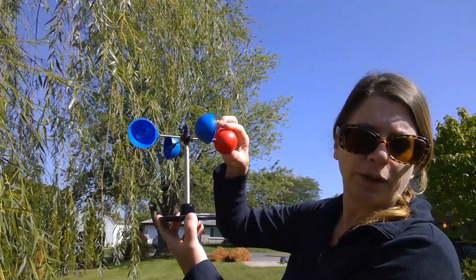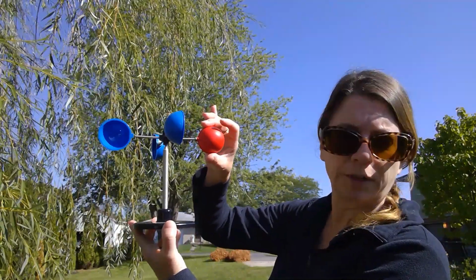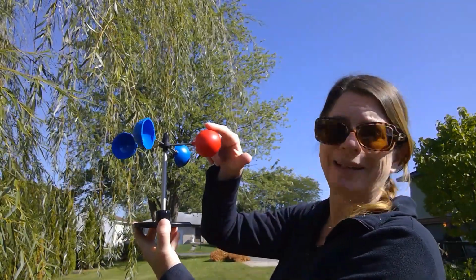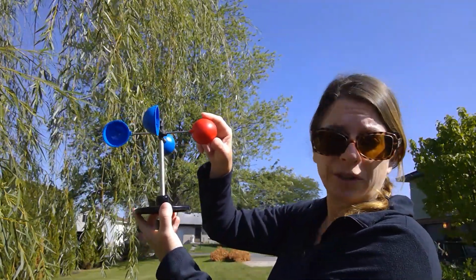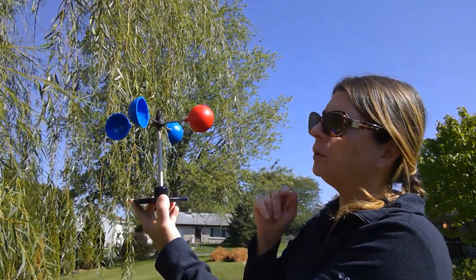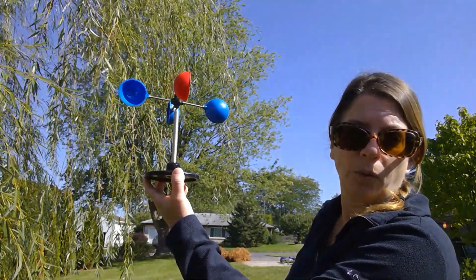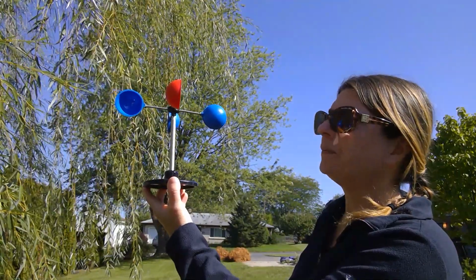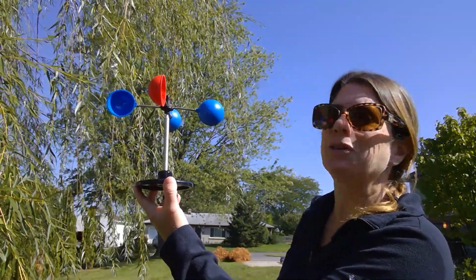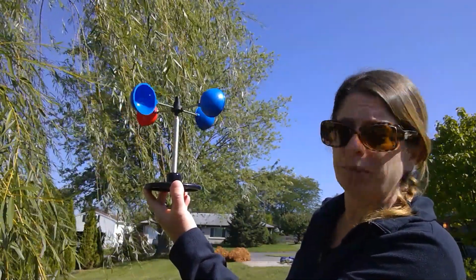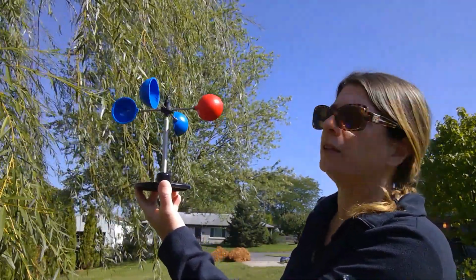You'll notice that one of the cups on this tool is different colored, so I will start with that cup facing my body. This is my counting cup. I will start a timer for 1 minute, and I will count each time that red cup passes in front of my body during a 1-minute time period. The wind is kind of still right now, so it is not spinning very fast, and so I'm going to get a low number. Obviously, the faster the wind's blowing, the faster this will spin.